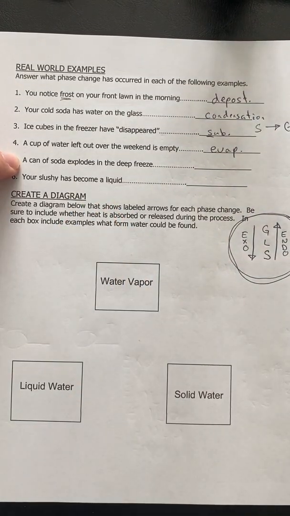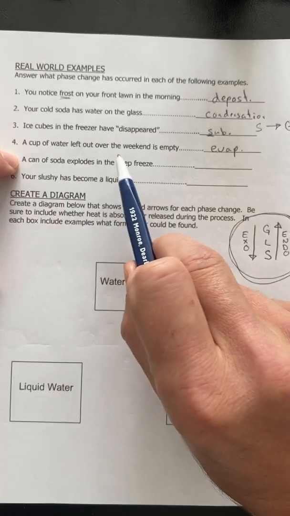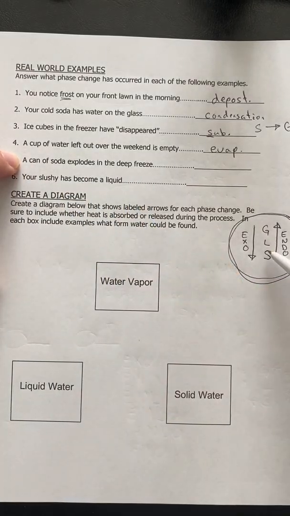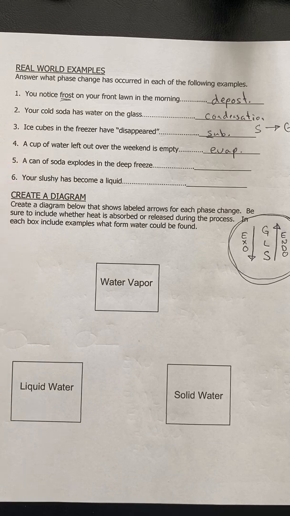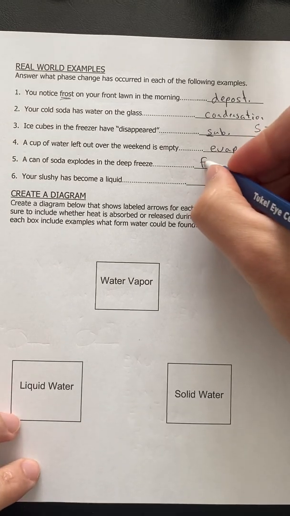Can of soda explodes in the deep freeze. Well, you've got liquid that became solid, liquid to solid. We call a liquid to a solid freezing.